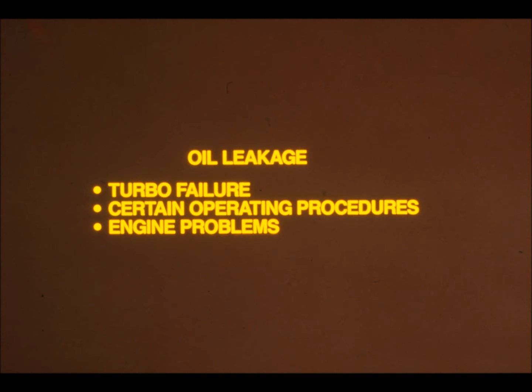Some noise results from normal turbocharger operation. Excessive noise can result from air manifold leaks or wheel rub within the turbocharger. If it is turbocharger wheel rub, a complete failure analysis is required. The final engine-related symptom that may indicate a turbocharger problem is oil leakage. This can result from a turbocharger failure or operating conditions, such as long idle periods or light loads. An engine problem may also result in oil leakage from the turbocharger.